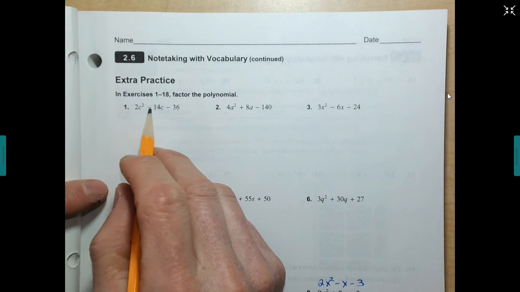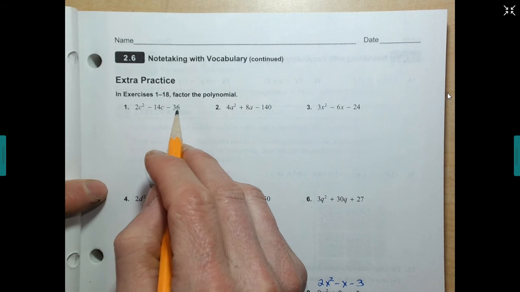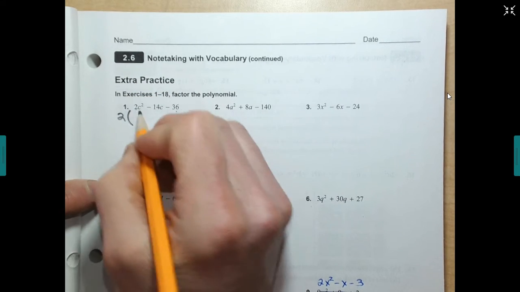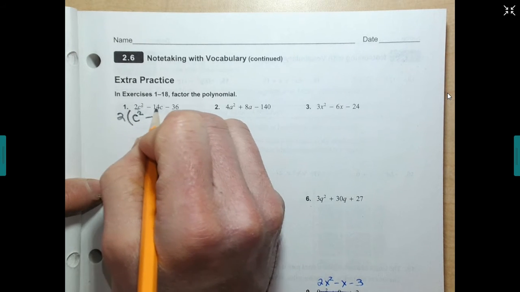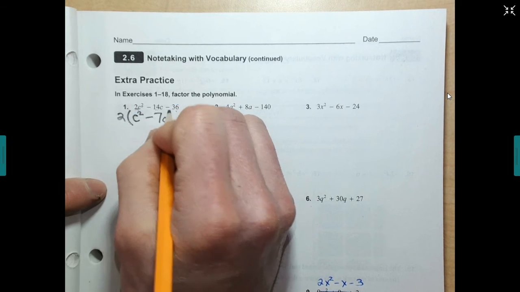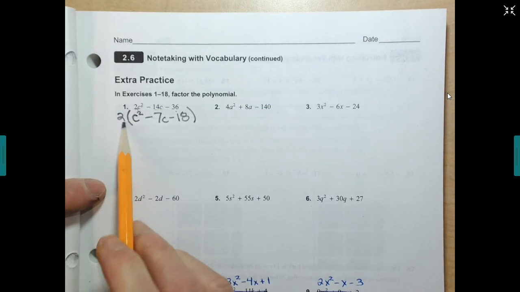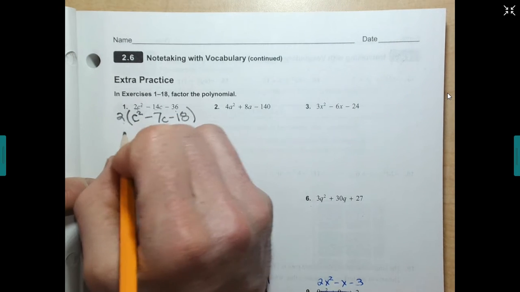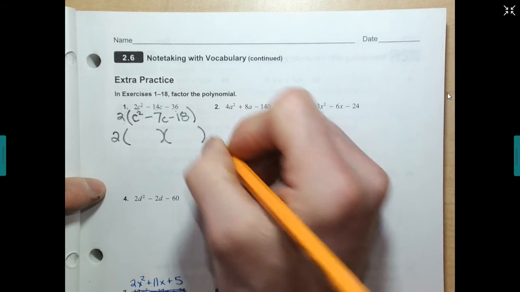So 2c squared minus 14c minus 36. If I look in here, actually they all have 2. So before I even start, I can factor out a 2. So 2c squared divided by 2 is c squared. 14c divided by 2 is 7c. 36 divided by 2 is 18. So I just factored out my 2. And now I'm left with a leading coefficient that is not greater than 1. So now I can do my normal routine.